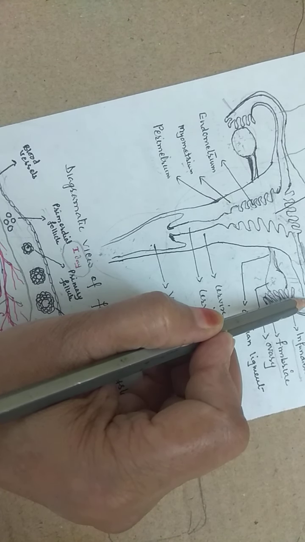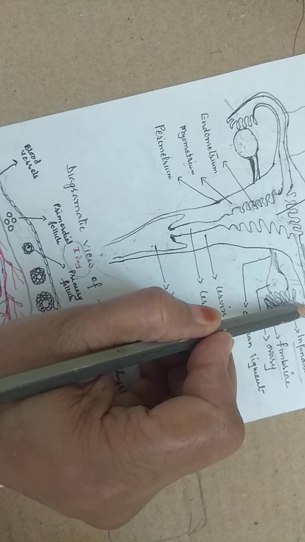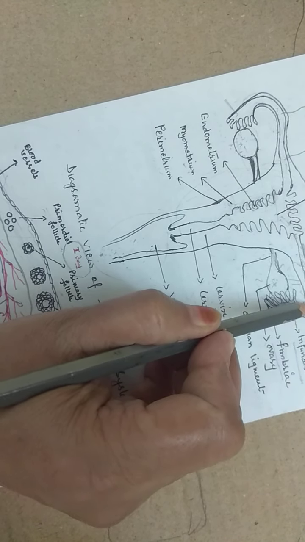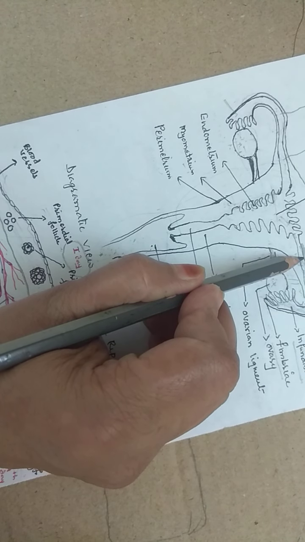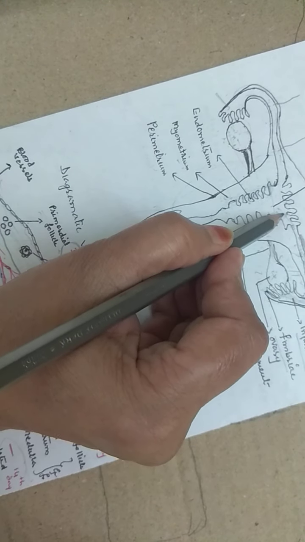It is a middle long straight part of the oviduct. This is a region in the ampulla. The ovum gets fertilized. So place of fertilization is ampulla. Last one is isthmus. It is a distal narrow part of the duct opening into the uterus. यहाँ पे ये uterus में open हो रहा है.